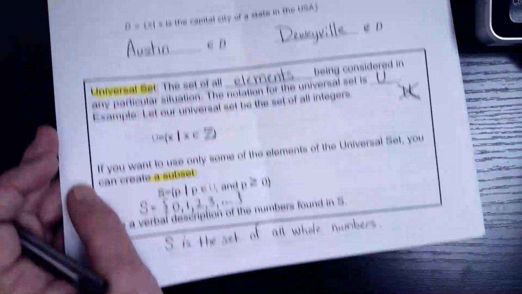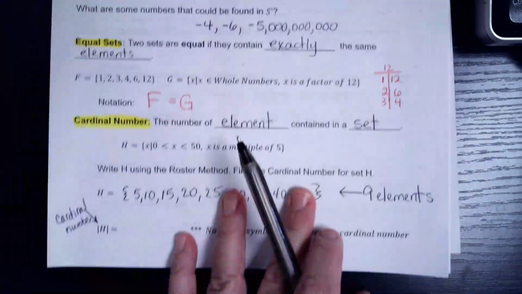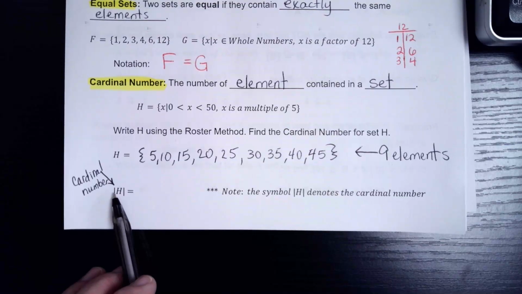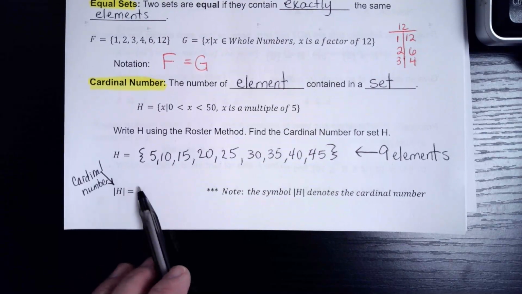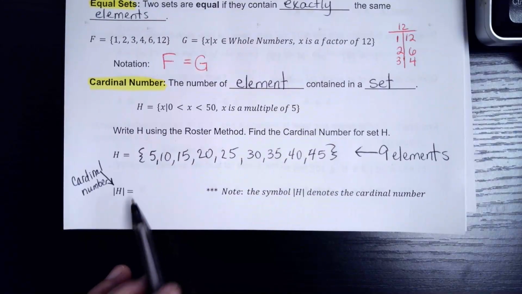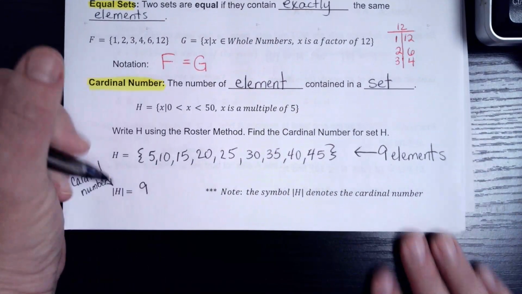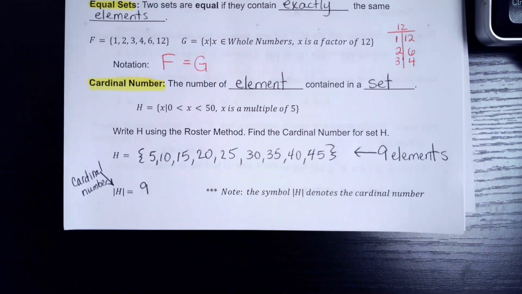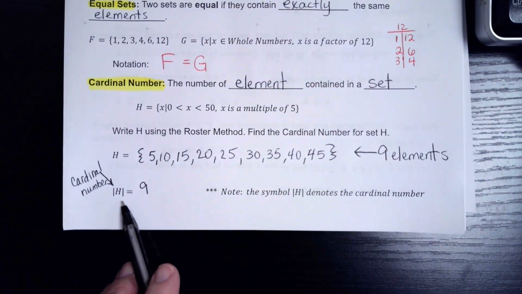So you may have problems that simply say, these two bars with a letter in between, it means give me the cardinal number. It means count the elements. So what is the cardinal number for H? 9. Pretty easy, right? Well, the next problem uses these symbols, but they actually use it as absolute value symbols.